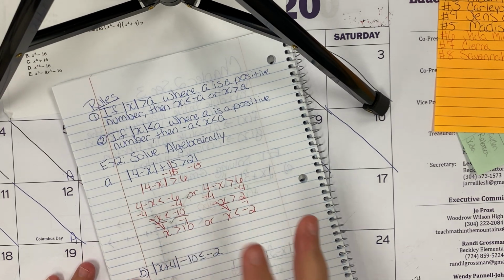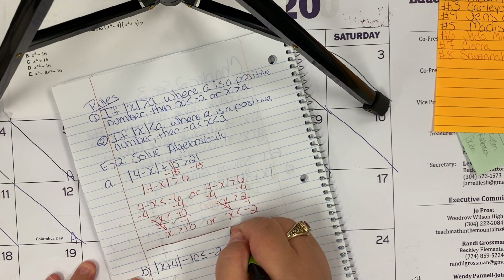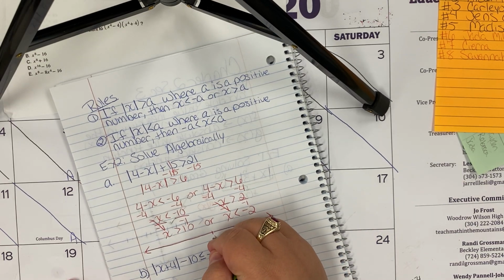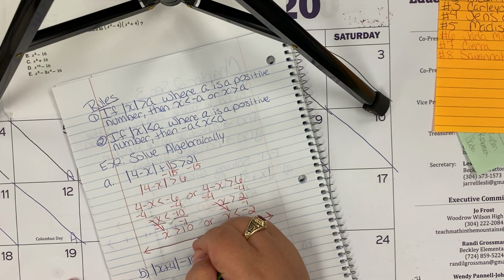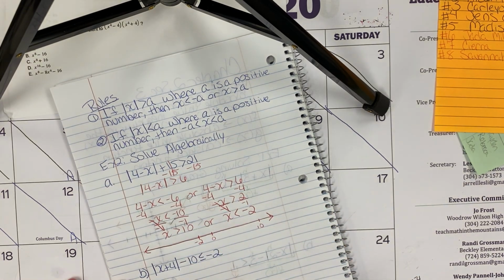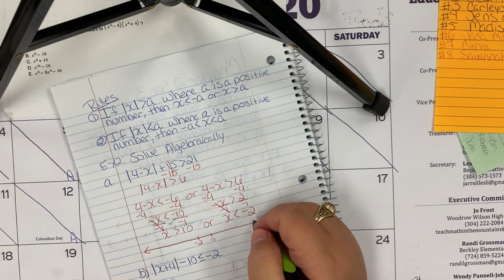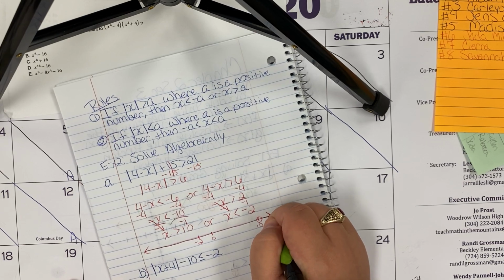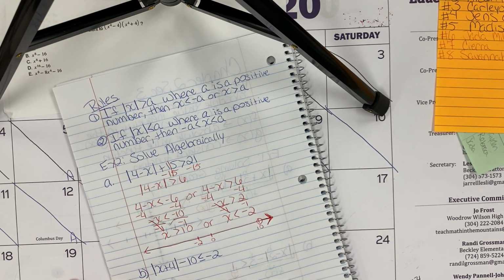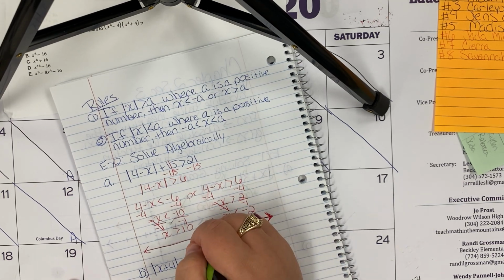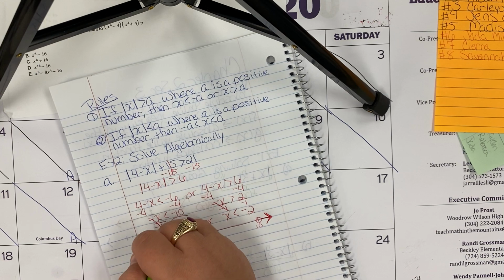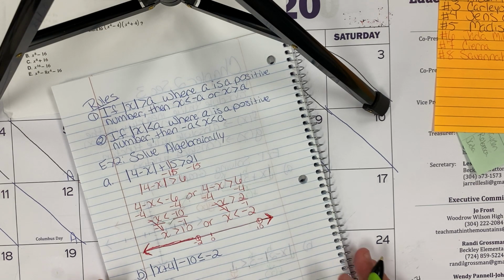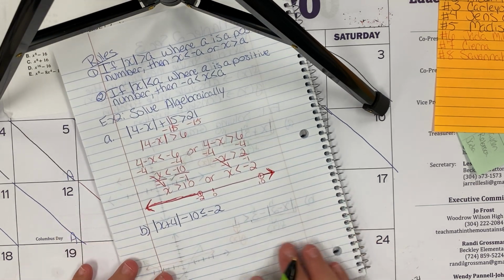Once we have our 2 solutions, we're going to graph them on a number line, just like you would any other inequality. So I'm going to put 0. I'm going to call this 10. I'm going to call this negative 2. So x is greater than 10, open circle on 10, and shading to the right. X is less than negative 2, open circle on negative 2, and shading to the left. And that is how you solve an absolute value function algebraically.